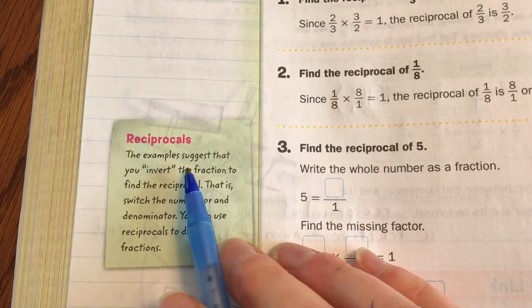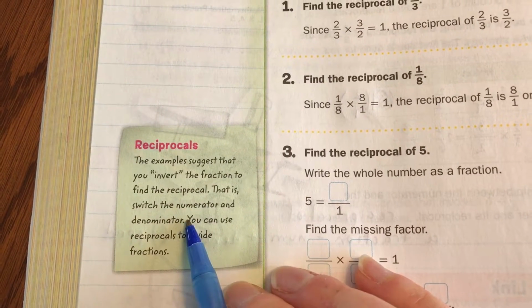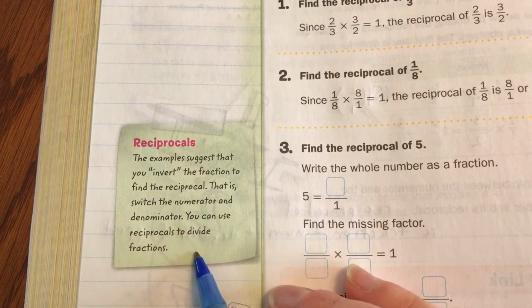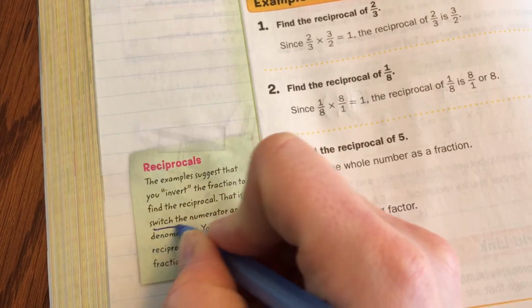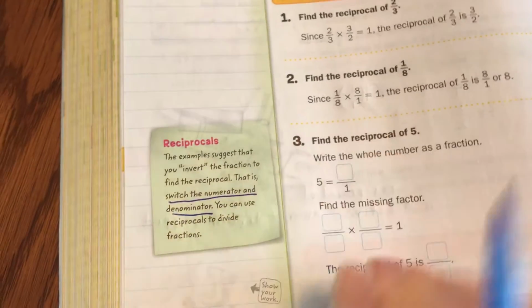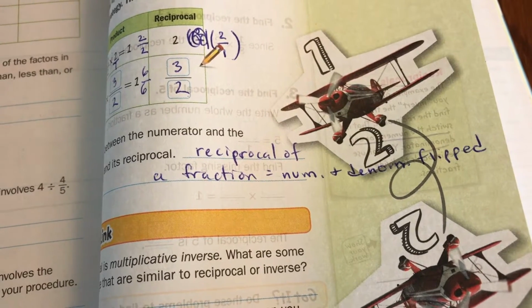This says the examples suggest that you invert the fraction to find the reciprocal. That is, switch the numerator and the denominator. You can use reciprocals to divide fractions. So switching the numerator and the denominator is basically what we wrote right here. The numerator and the denominator are flipped for a reciprocal of a fraction.